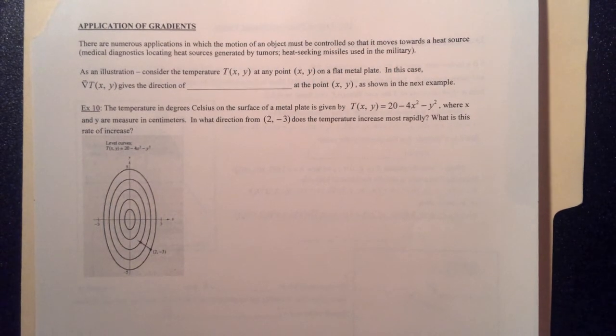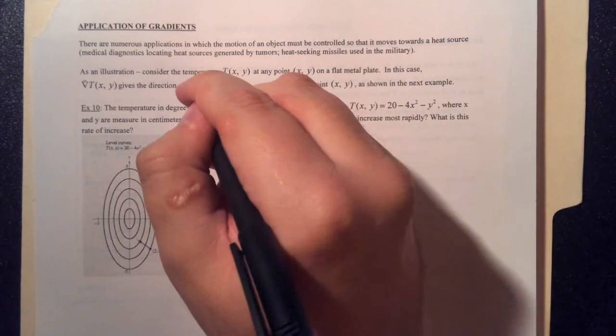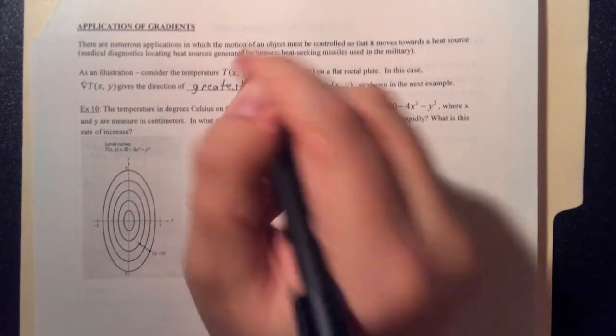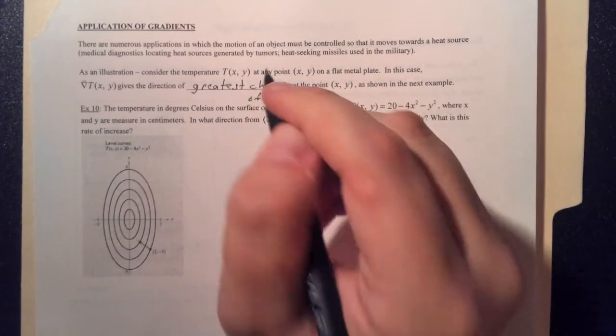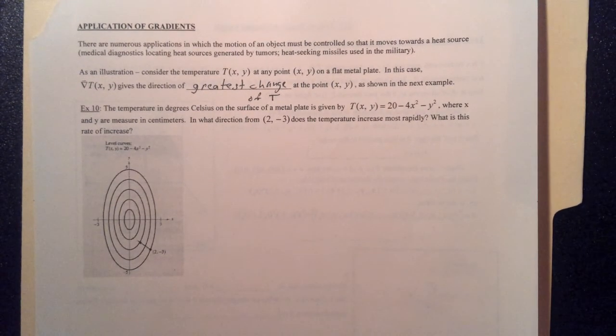As an illustration, we want to consider the temperature at any point on a flat metal plate. In this case, the gradient of T(x, y) gives the direction of the greatest change of temperature at the point (x, y). So if you were to see this image, the idea is I would follow the gradient to go to the greatest increase in temperature if you were really cold, and I would go in the opposite direction if you were really hot.